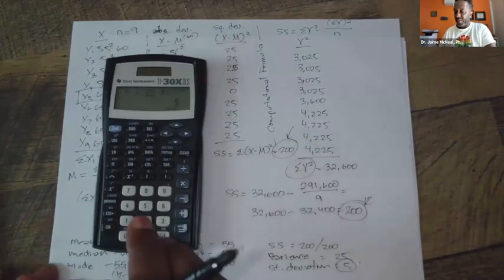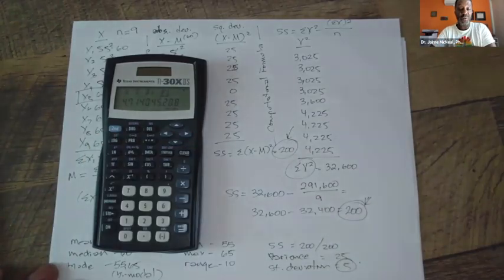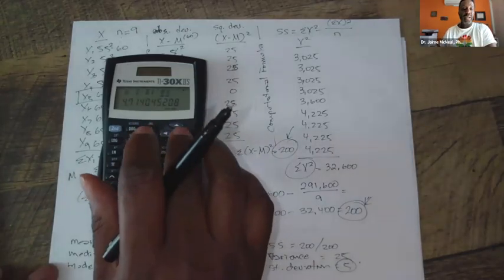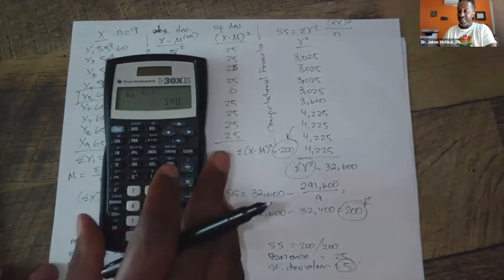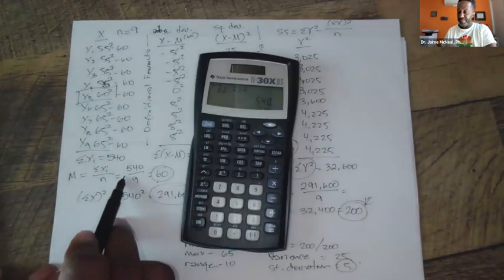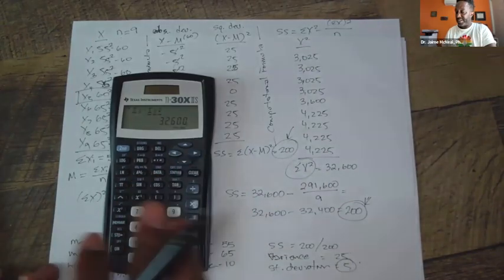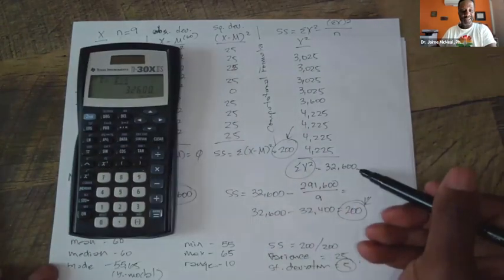If the data were a population, the standard deviation would be different. It would be 4.71 for population. We can go on, it'll tell us what the sum of X is, which is 540. It will also tell us the sum of all the squared x's, which is 32,600.